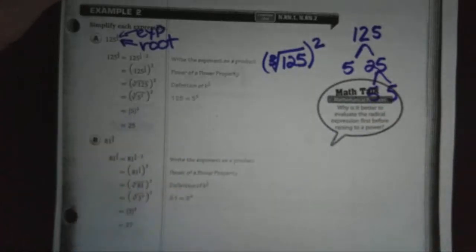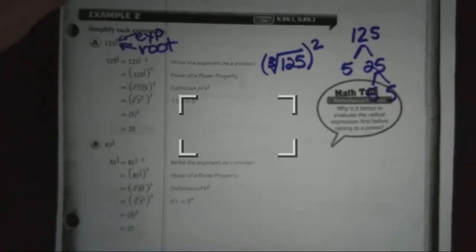They simplify inside their parentheses. Sorry about that focus there, guys.